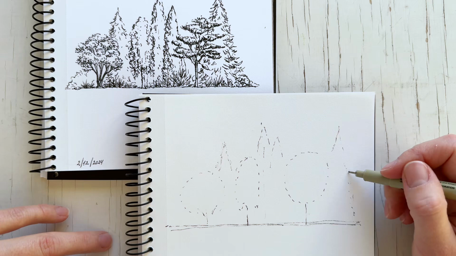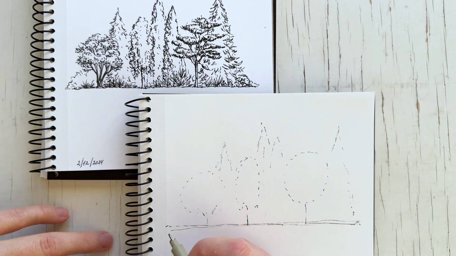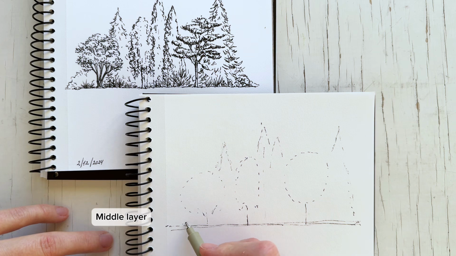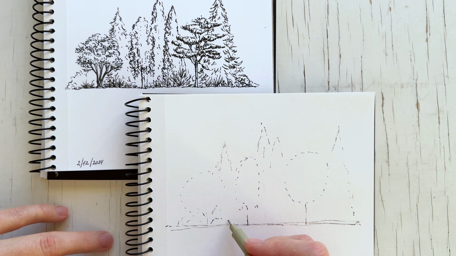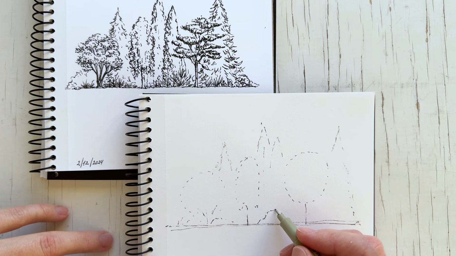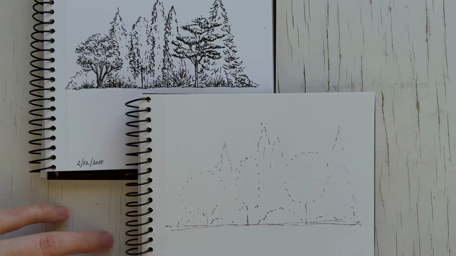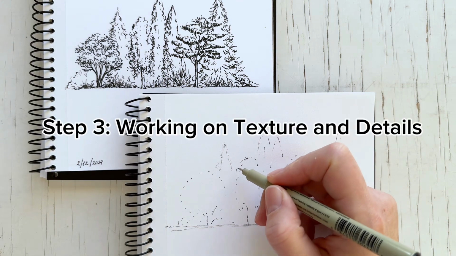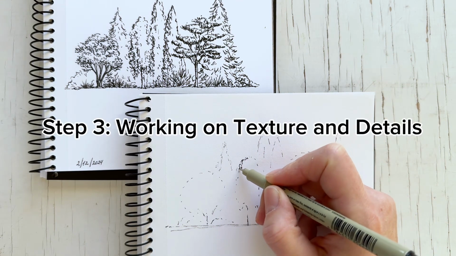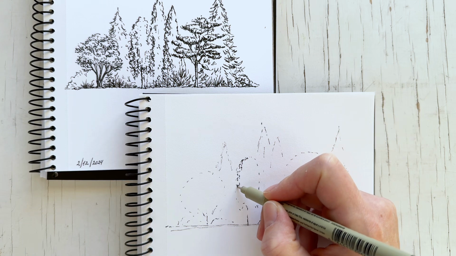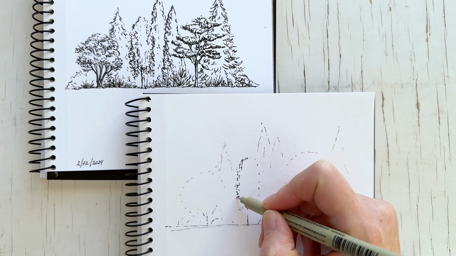So now we have some outline for the canopy layer. Let's add the middle layer. I will make them rounded and I will vary the sizes. So let's add texture and details. Now we can refine everything.